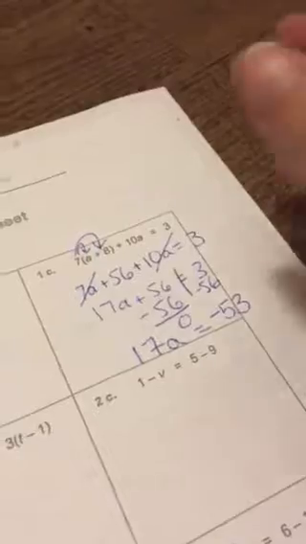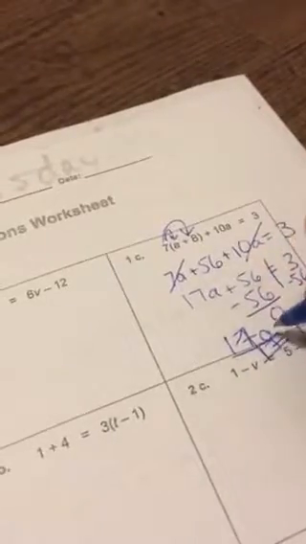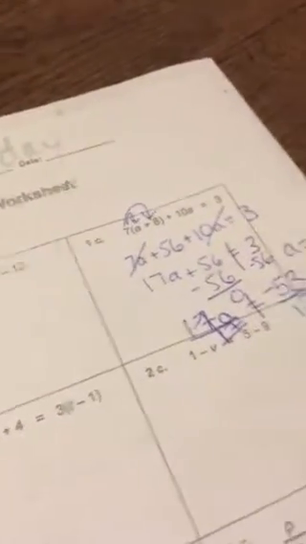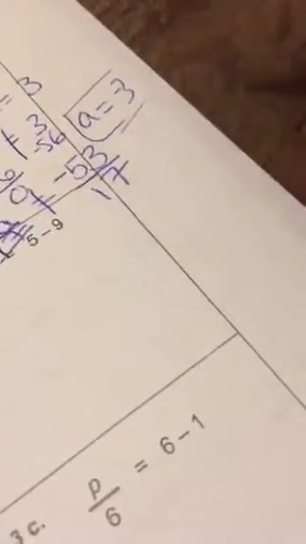And I'm left with 17a equals 3. Take away 56 is a negative 53. And then I have 17a equals negative 53. So I just have to divide by 17 on both sides of my equation. 17 divided by 17 is 1, so I'm left with a equals negative 53 divided by 17. Negative 53 divided by 17 would be a negative 3. So my solution is a equals negative 3.